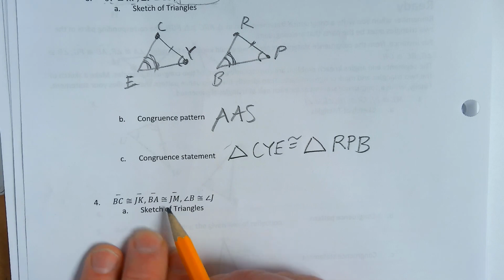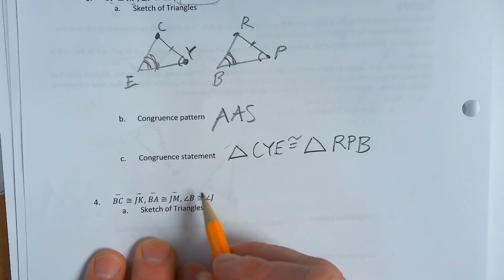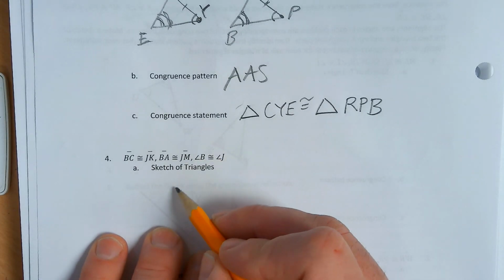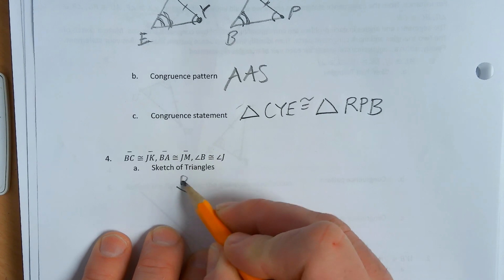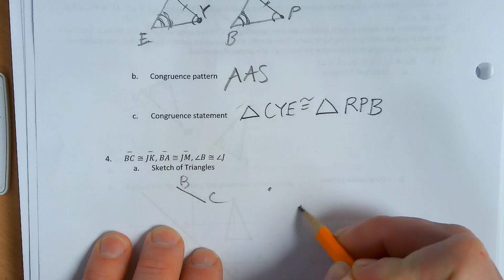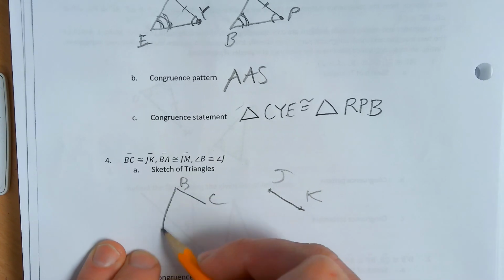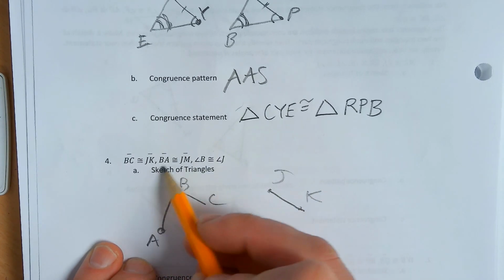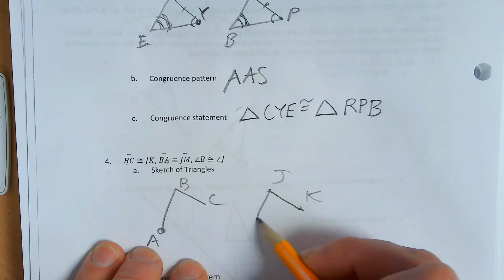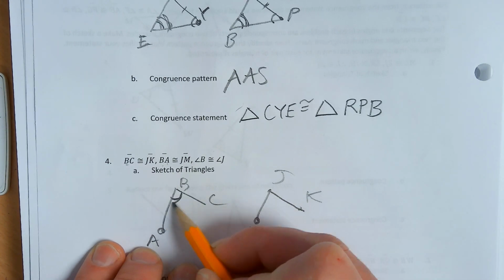What's this? Side, angle, side? Let's hope that angle's in the right spot. BC, JK, BA, yeah, that's tricky, and JM, and B angle matches J angle.